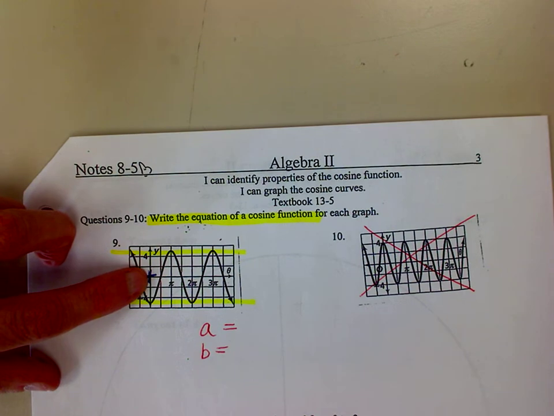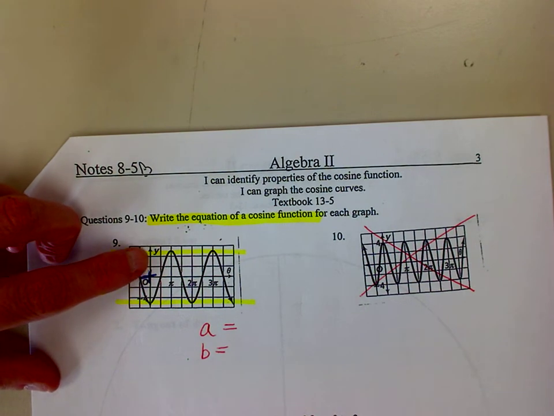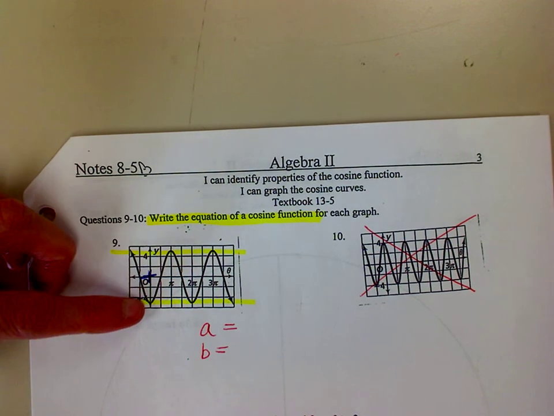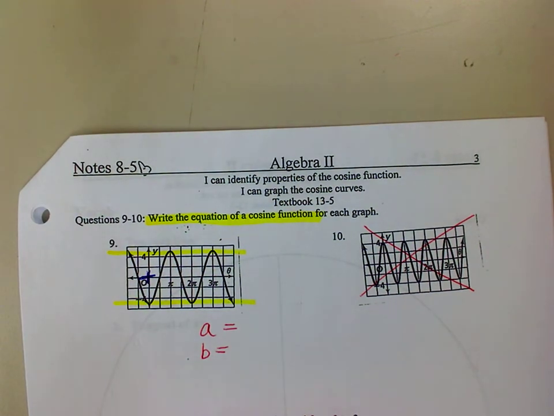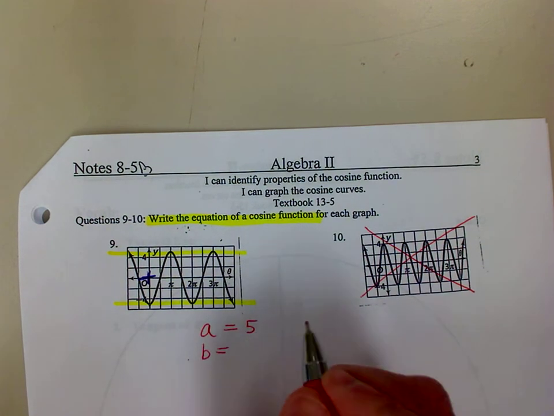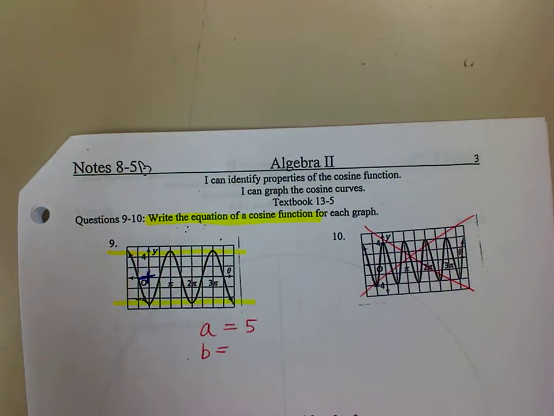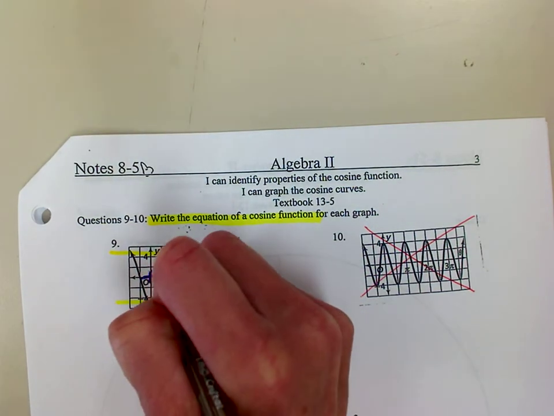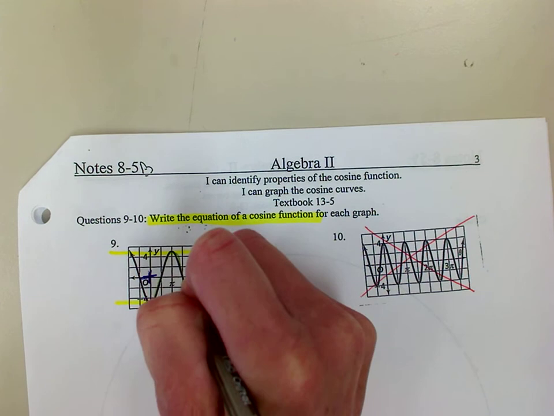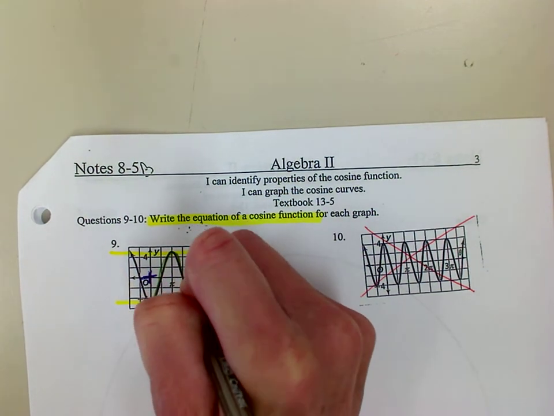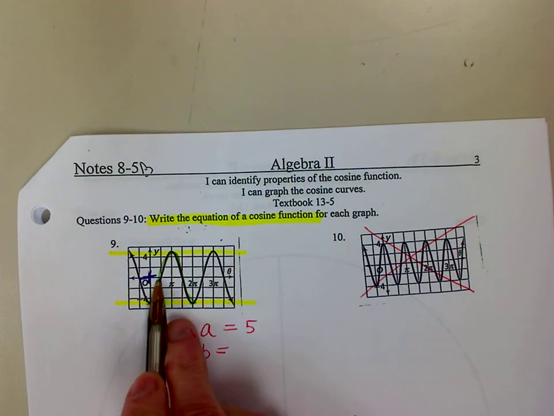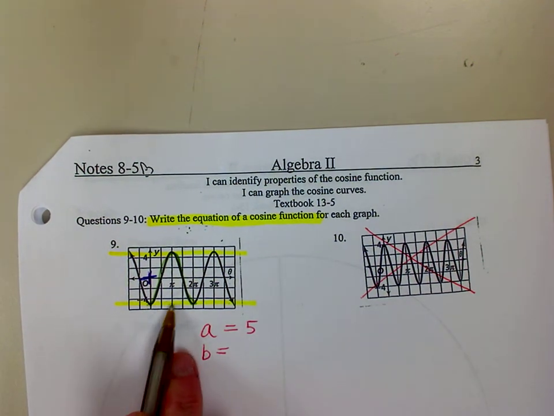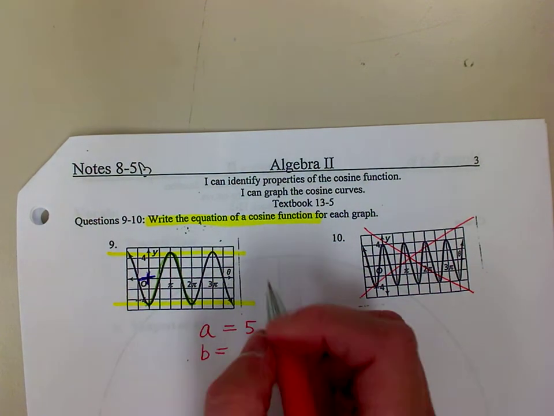So if you notice, I am counting by 2's, which means the highest my y value gets is 5, and the lowest my y value gets is -5. Therefore, my amplitude is 5. Now I got to find the period. So if I start on the y-axis, it's going to start over right there. So here to here is 1 cycle, and then it starts over. So the period is from 0 to 2 pi, which means the period is just 2 pi.